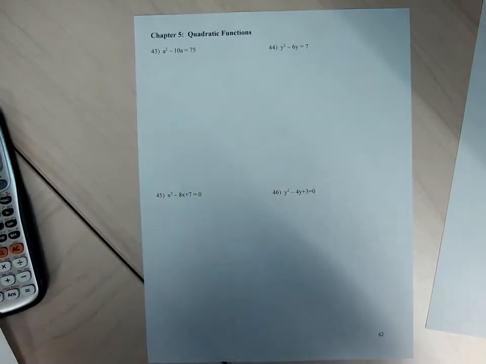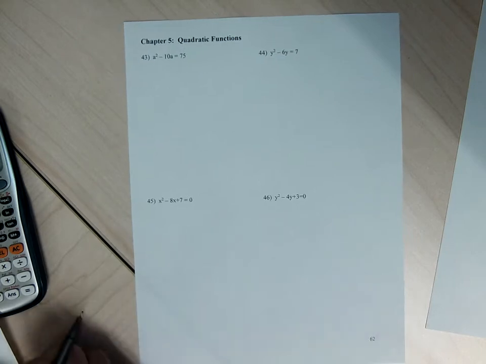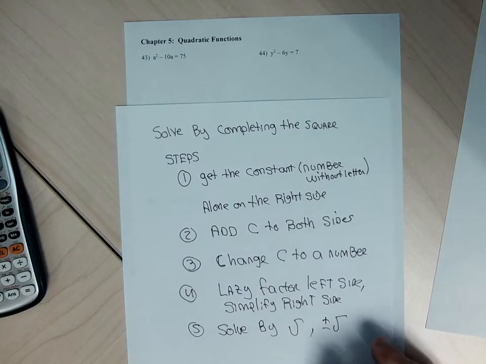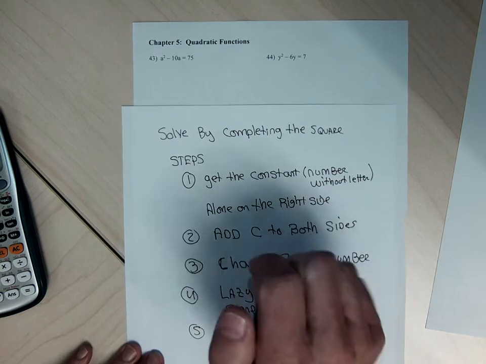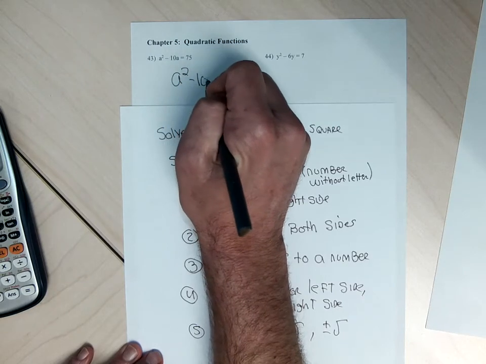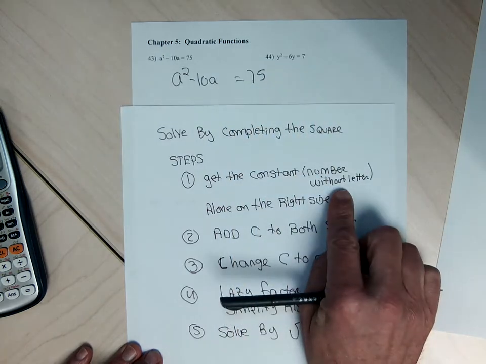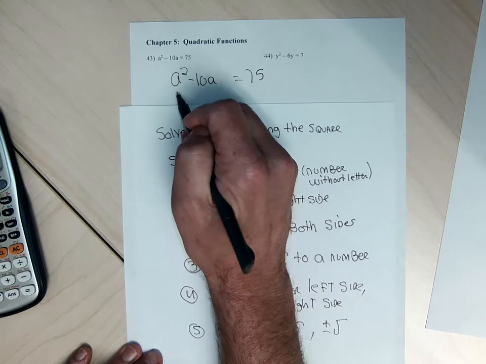Kind of tempted to do 43 with you and not do 44, so let's work on 43. Since the instructions are to solve by completing the square, I go through these steps. First, get the constant by itself on the right-hand side. And in 43, step 1's already done. Sometimes it's done for me, sometimes it's not done for me. Step 2, add c to both sides.